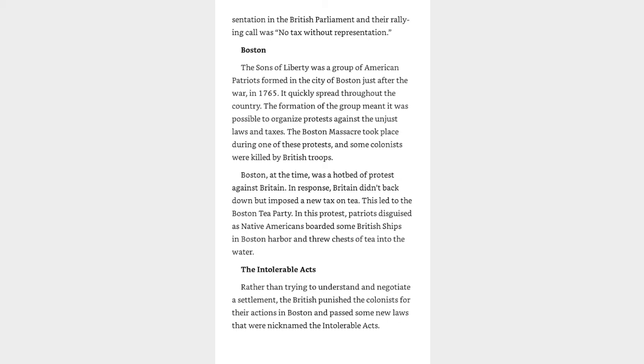In this protest, patriots disguised as Native Americans boarded some British ships in Boston Harbor and threw chests of tea into the water. At the time, tea was very expensive, so the British were really upset. So yeah.